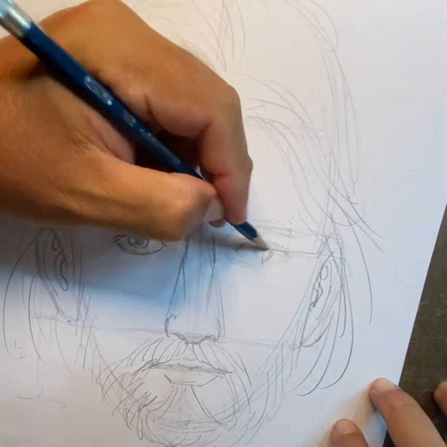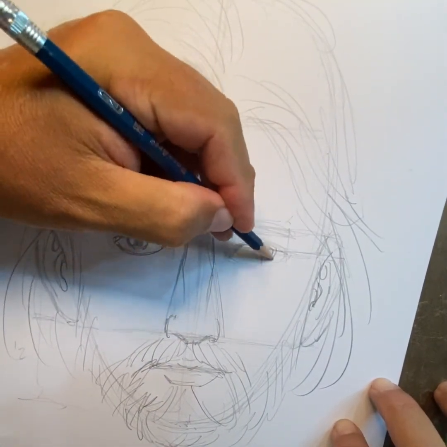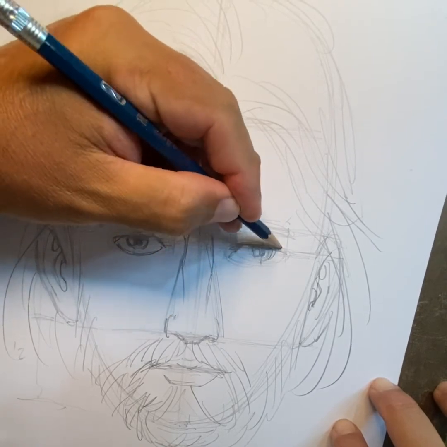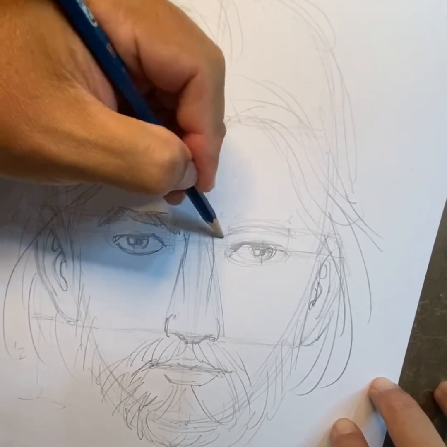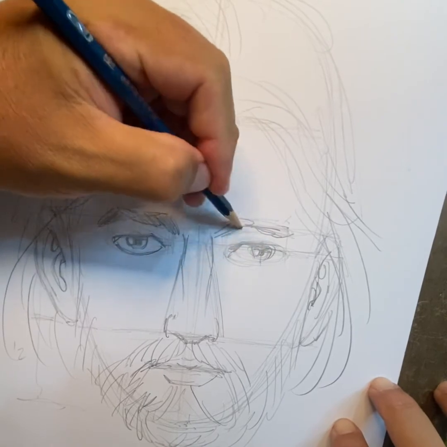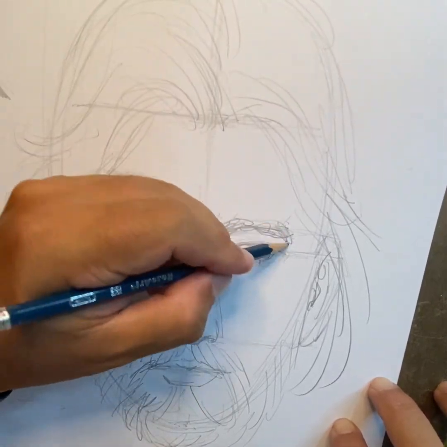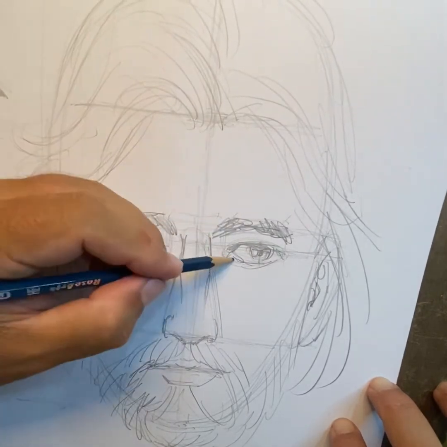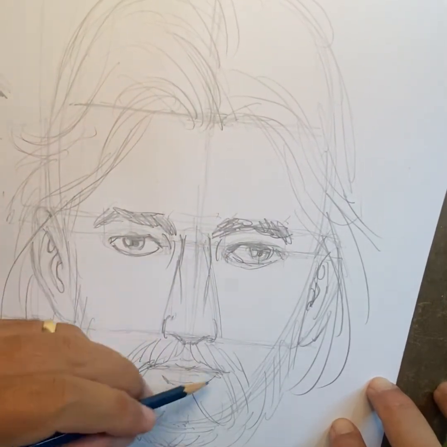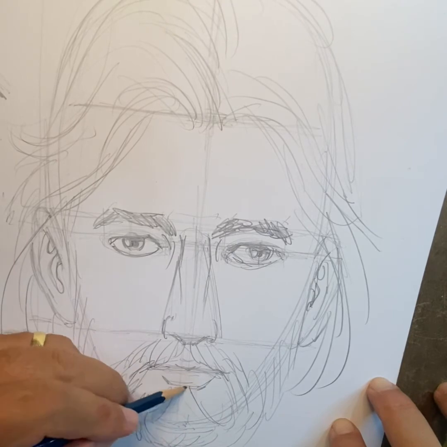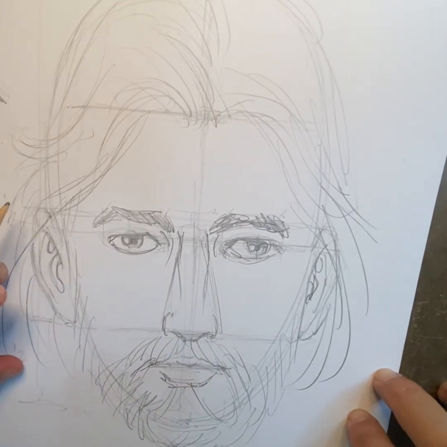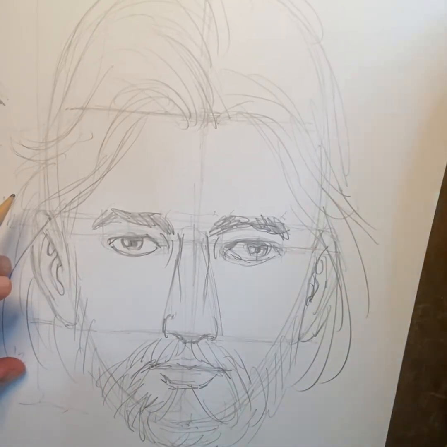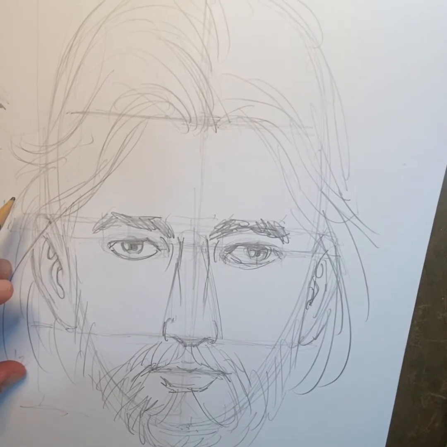And that's how our Jesus is looking after the basic shape. We have our Jesus. So let's put a magic marker over that to see what we come up with.